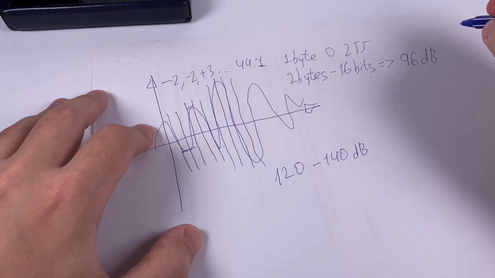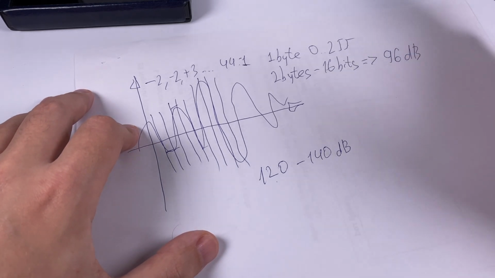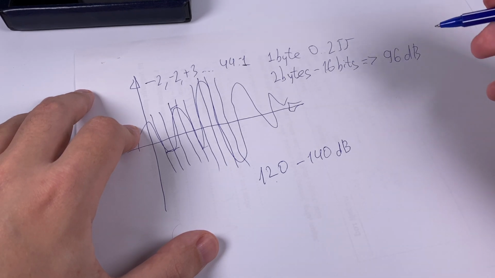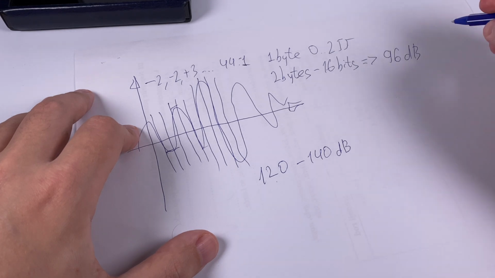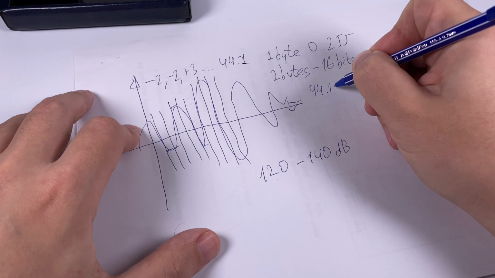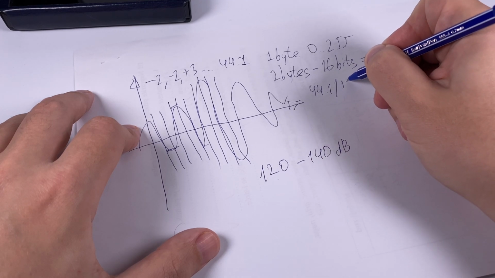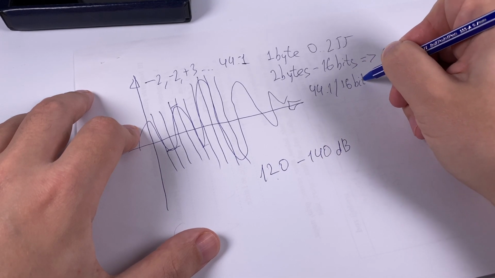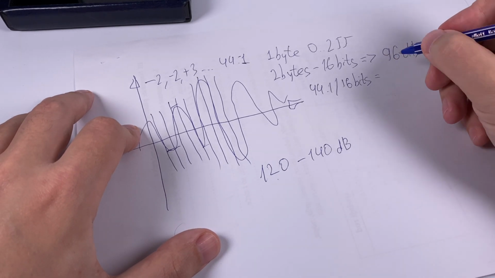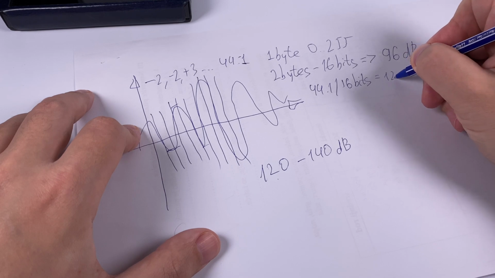So it's a pretty poor figure, well, relatively poor. But thanks to advanced technologies like noise shaping and dithering, a regular signal at 44.1 kilohertz 16 bits can store up to about 120 decibels.